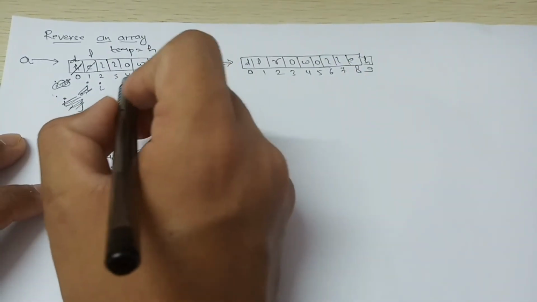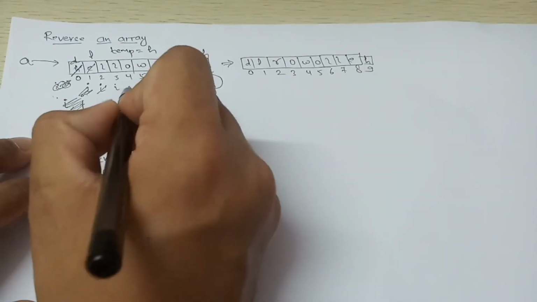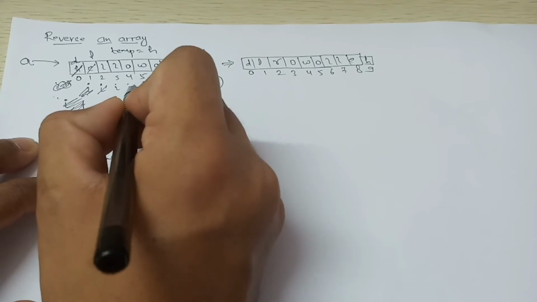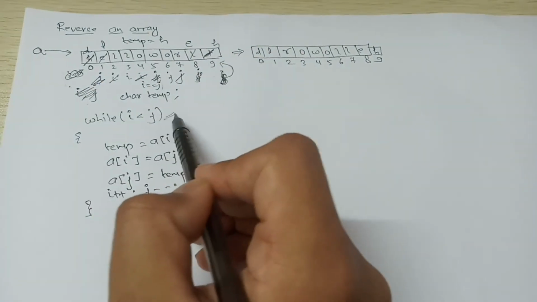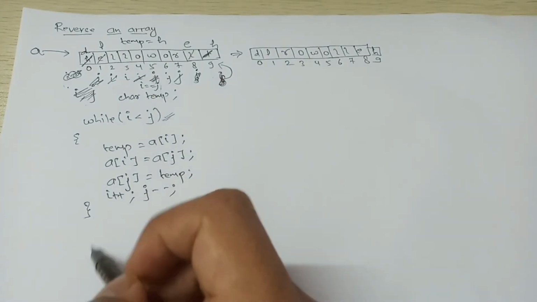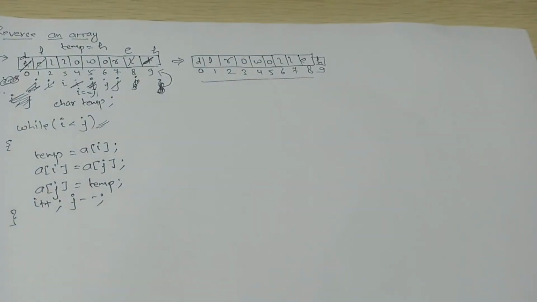After this i will increment, j will decrement, i will increment, j will decrement, and at some point i will become equal to j, which will make this condition false and the loop comes out, and this is how the resultant array would look. So this is one way of doing it.